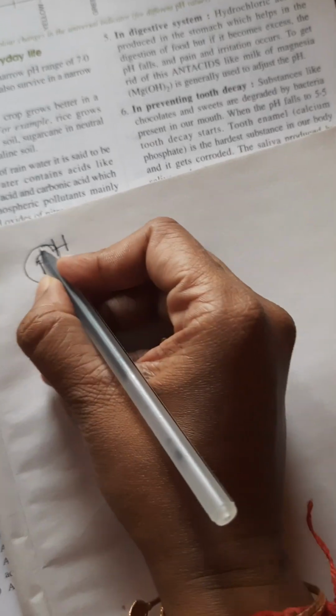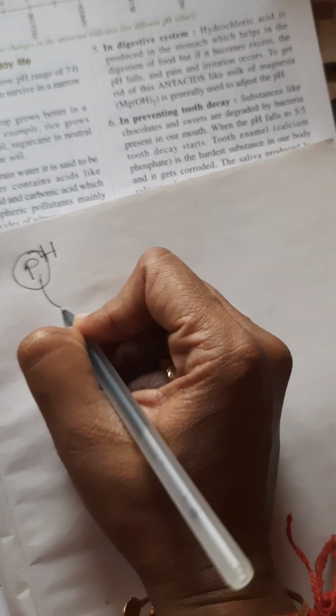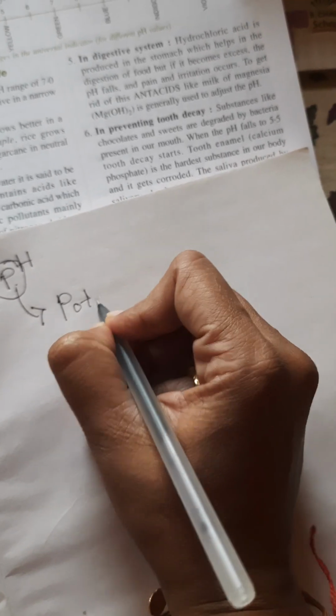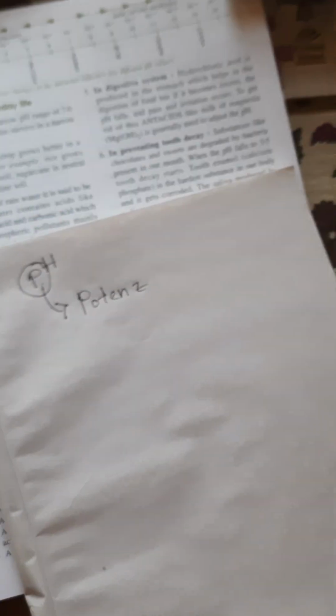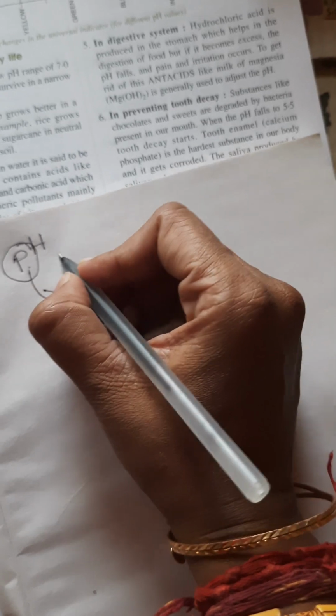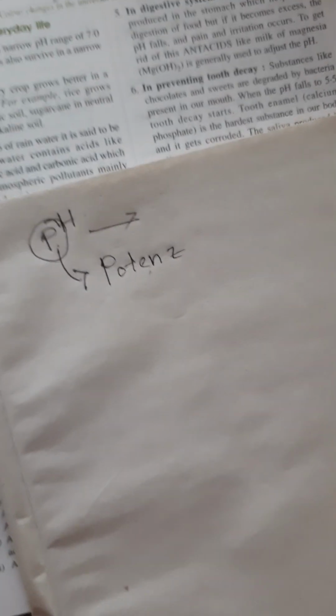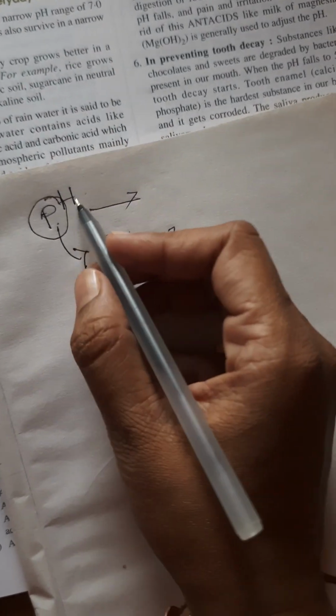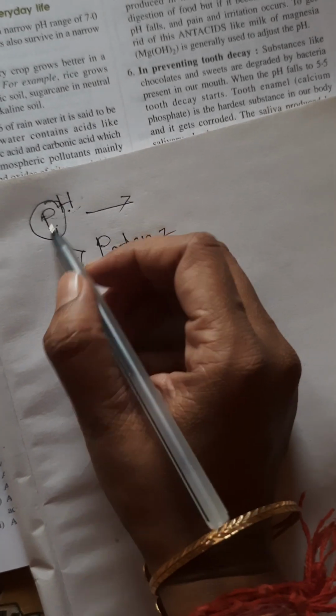This P in pH stands for potenz, P-O-T-E-N-Z, in German. So what does pH mean? See here, H is situated in the power position of this P, no?